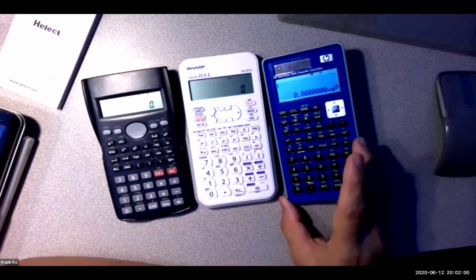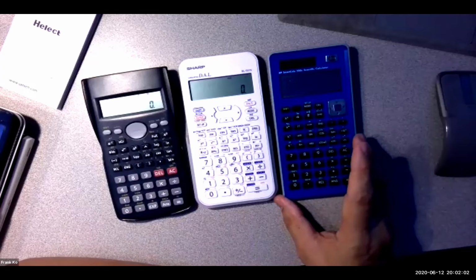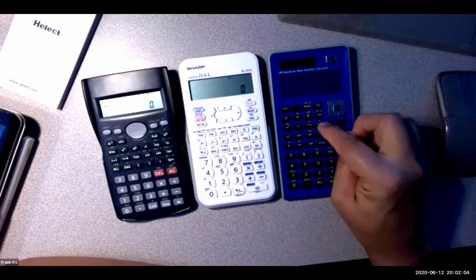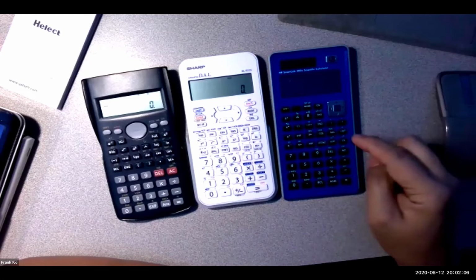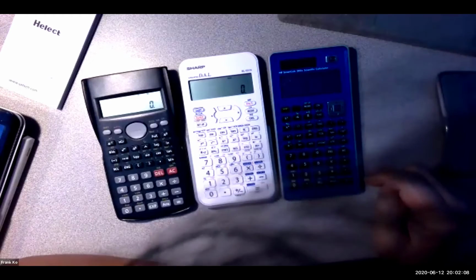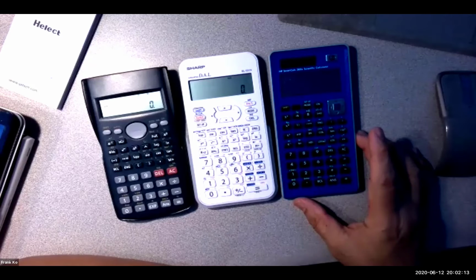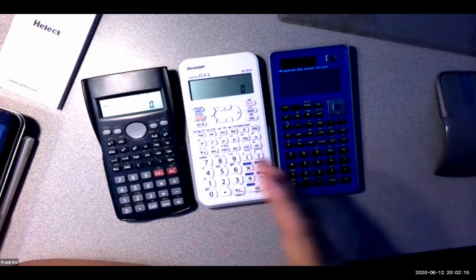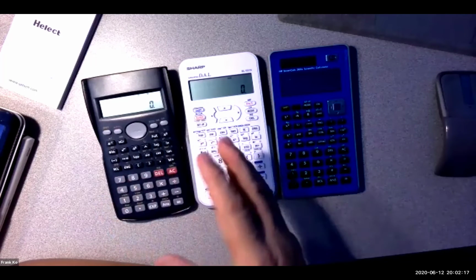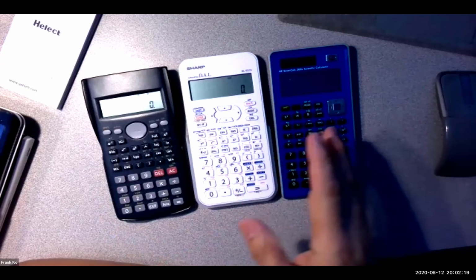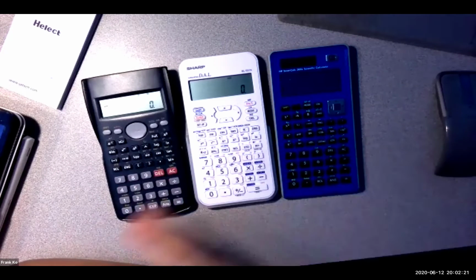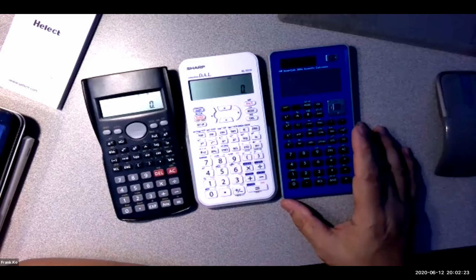This particular one happens to be a Hewlett-Packard. This one has an ENG key, which is critical to use, and it also has the other keys that make it very, very easy to use. So from under $9 to $15 to $19, you shouldn't be spending anything more than this for your calculators.